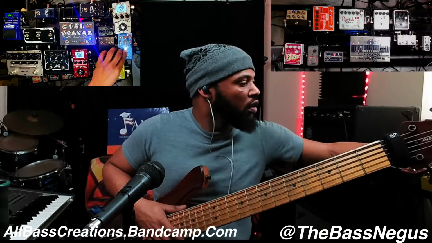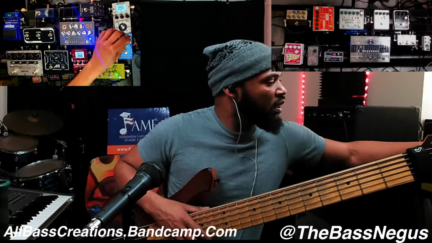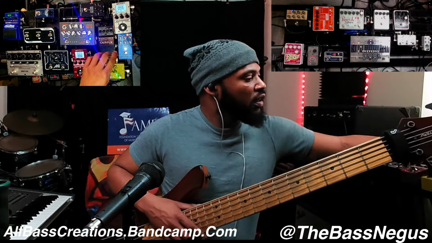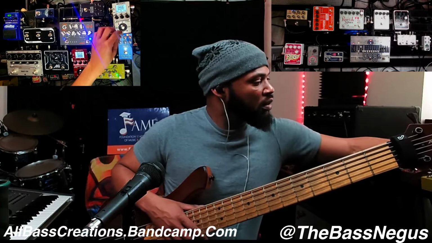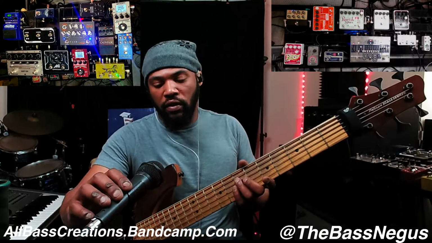Okay. And in poly mode, I'm supposed to be doing just the octave down. I'm sorry, guys. Let me do that again. Still had some other little stuff on this one. Here we go. The Poly Blue with just the octave down.